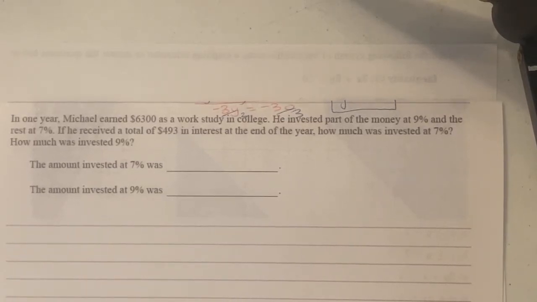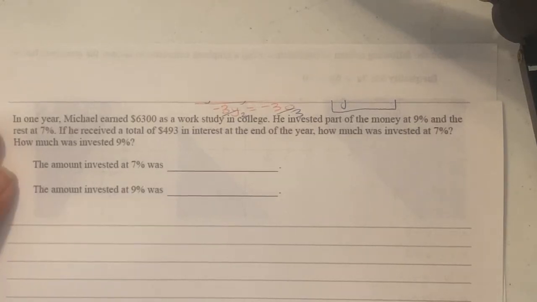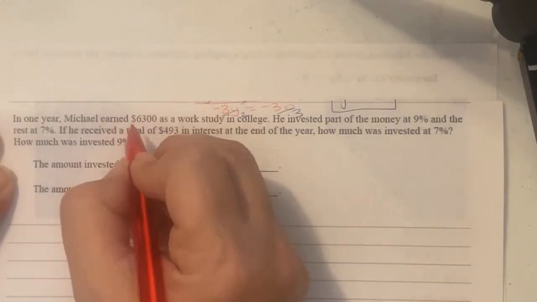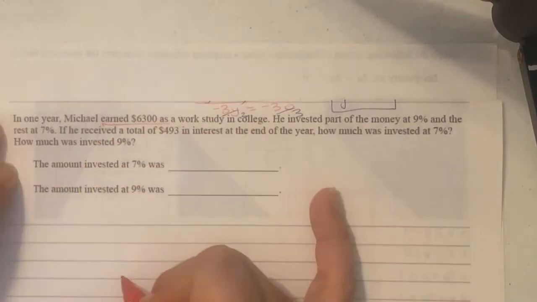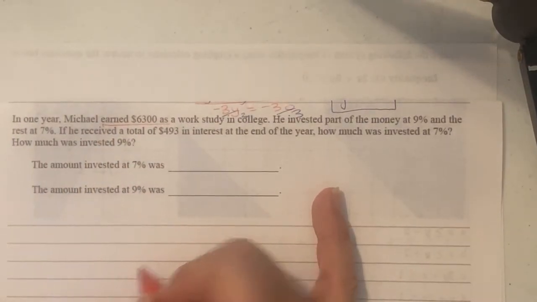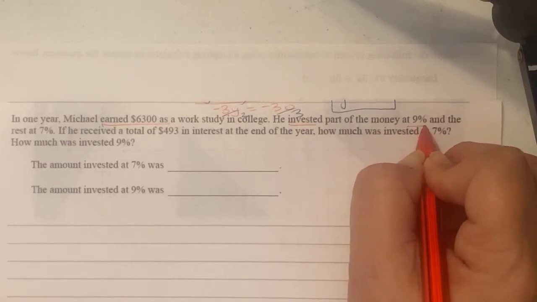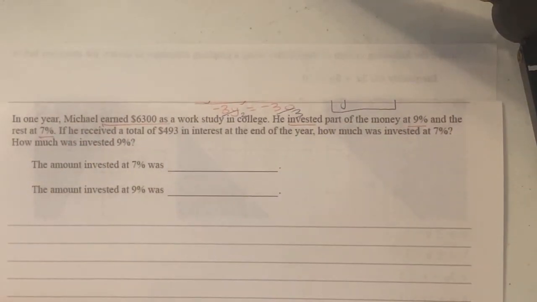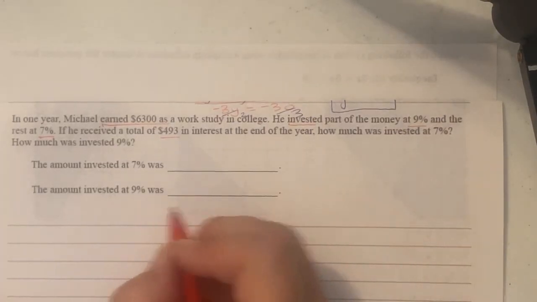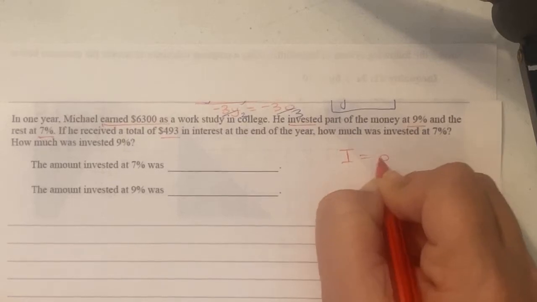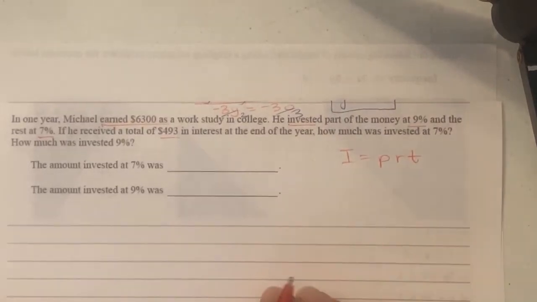These type of problems, when I like to teach them, I use a chart. So first thing I notice is they tell you he earned that total. That was how much he earned in total. He invested at 9% and 7%. And he earned $493 in interest. And they want to know how much he invested at each of them. So this is an I equals PRT, interest equals principal rate times time.